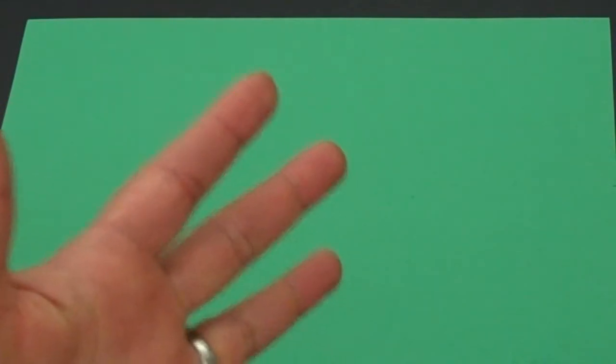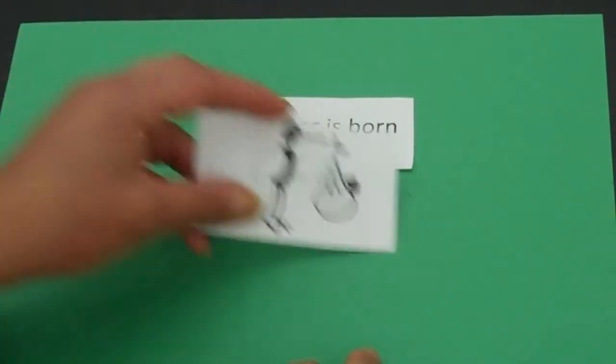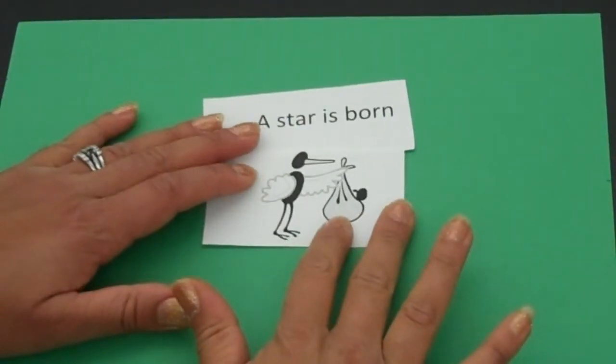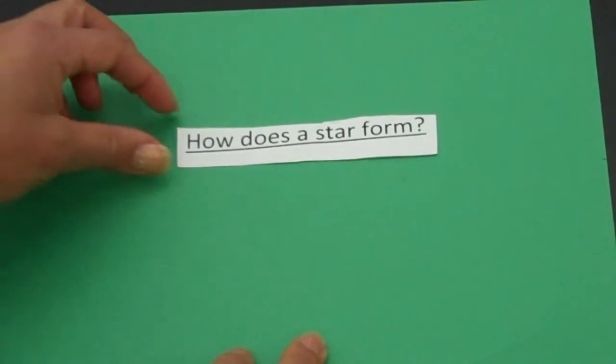Hello, and now we're going to do our lesson on the lives of stars, and what we're going to look at is how a star is born and what determines its life. So the first thing we're going to do is just talk about that. Stars are not technically born, but they have to come from something. And so how is a star formed?